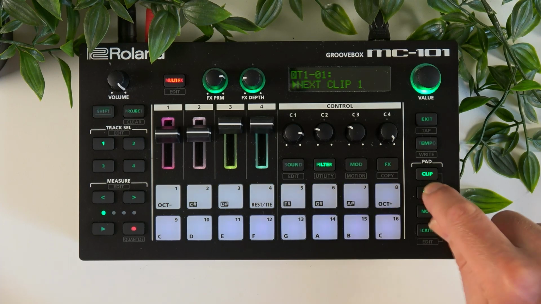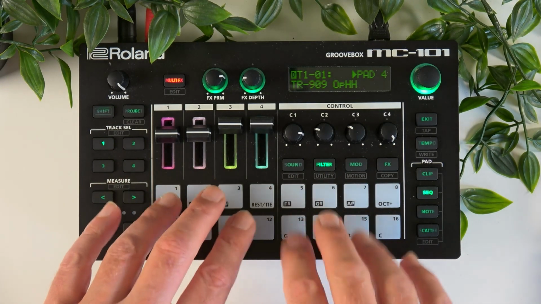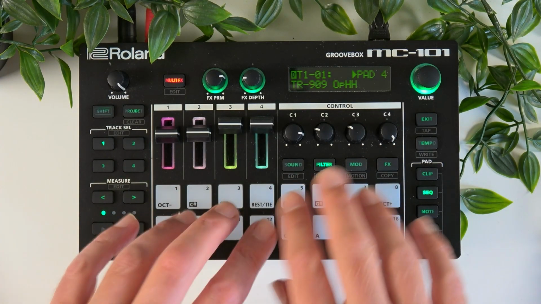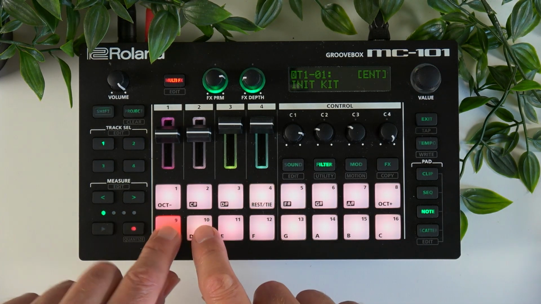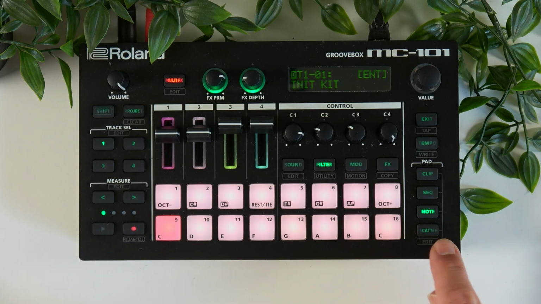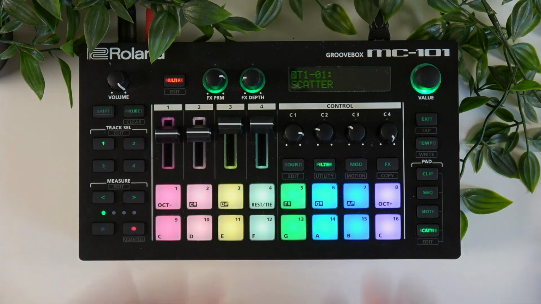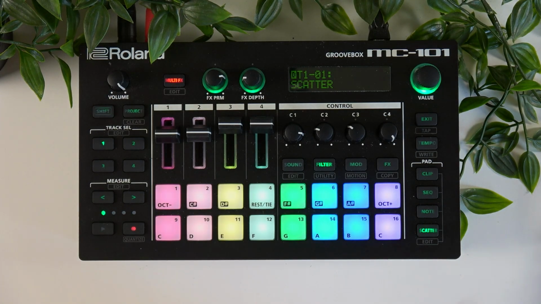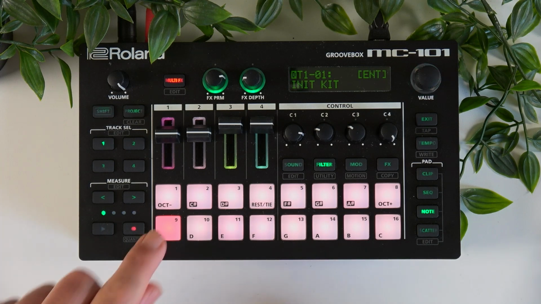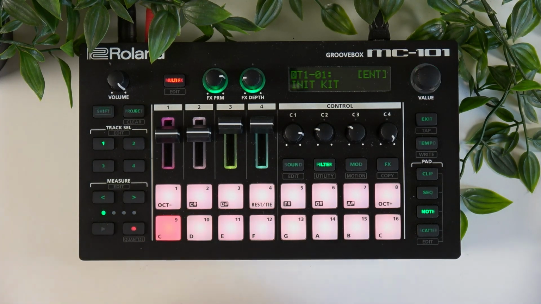We have a sequencer mode, which is where we can punch in notes on the step sequencer. We have the note mode, which is where I can play things in real time. And then we have the scatter mode, which is where we can apply some quite interesting and fun real-time effects, but more on that later. So let's go back to the note mode, and I'm going to now load in a kit.